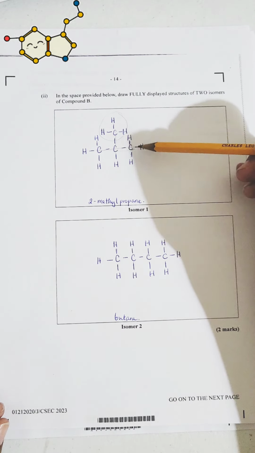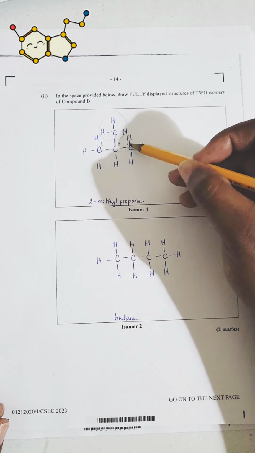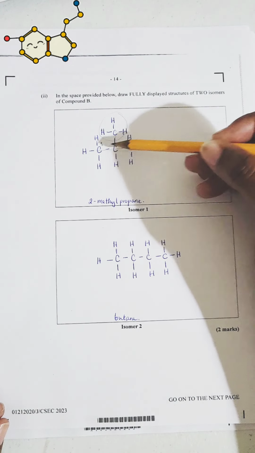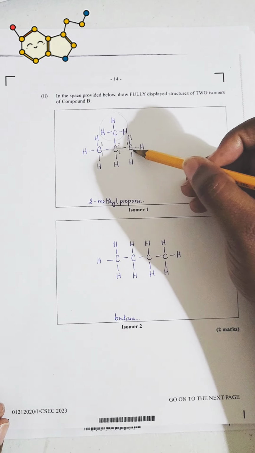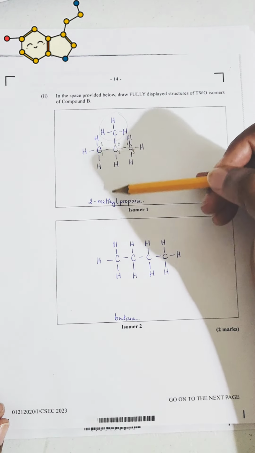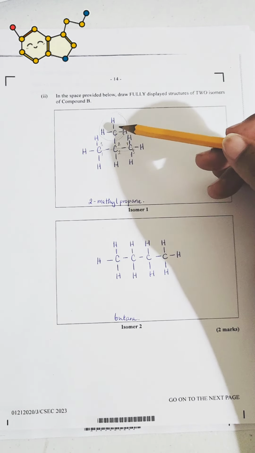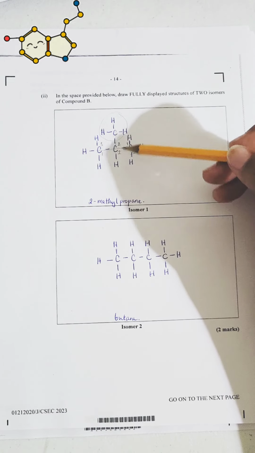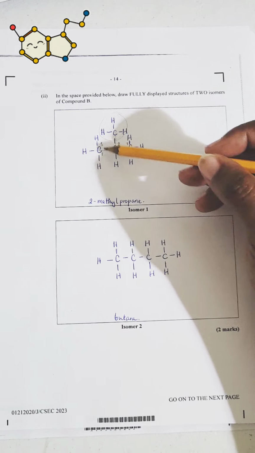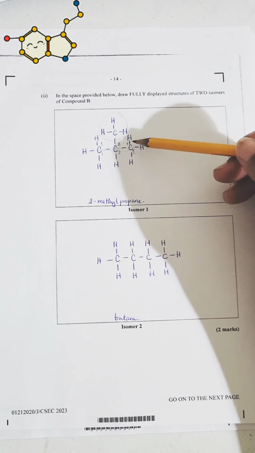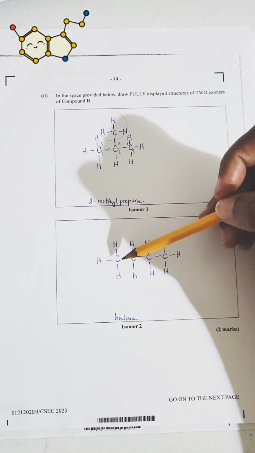And so because of that, I've numbered my chain 1 to 3. Whether I number it from right to left or from left to right, this carbon will still be carbon number 2. And so I put the 2 in front, and then this is called a methyl group because it only has 1 carbon. And so I put 2-methyl propane. That's what goes there. Propane, because the longest chain is 3 carbons long. And then the other isomer would be just butane.